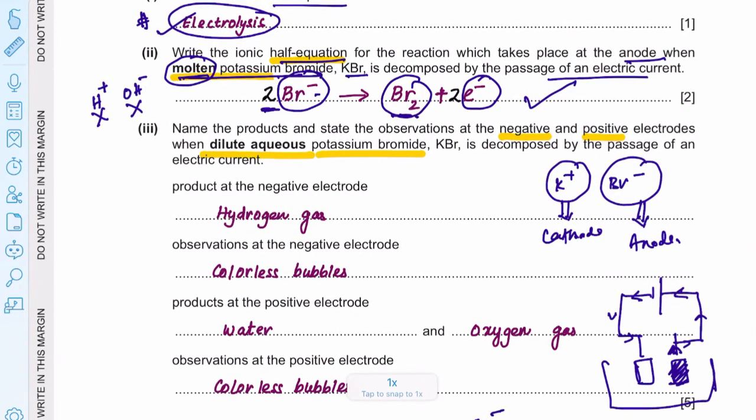Name the products and state the observation at the negative and positive electrodes when dilute aqueous potassium bromide, KBr, is decomposed by the passage of an electric current. So the product at the negative electrode will be hydrogen gas. Okay, product at negative will be hydrogen gas.